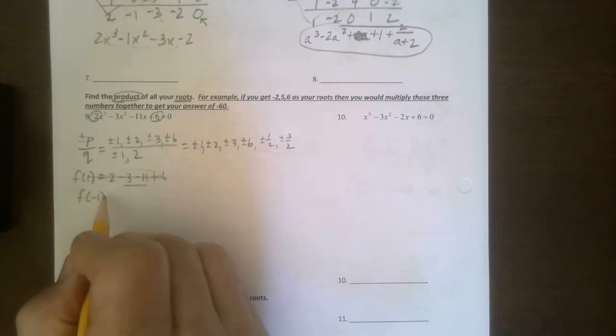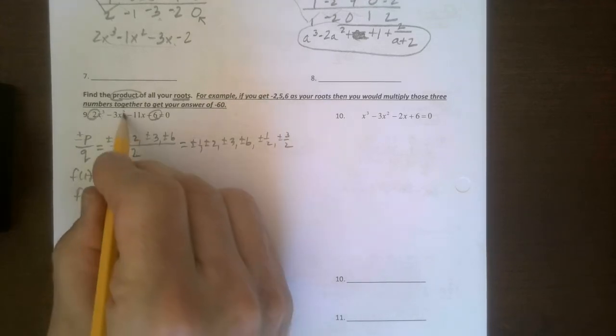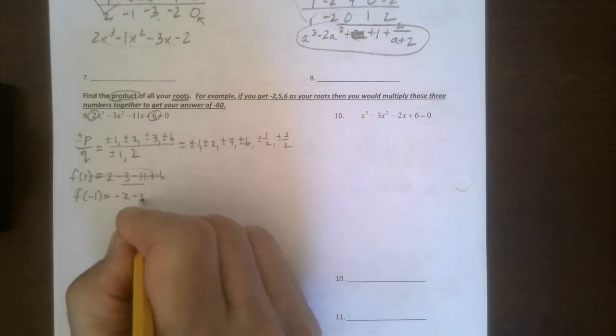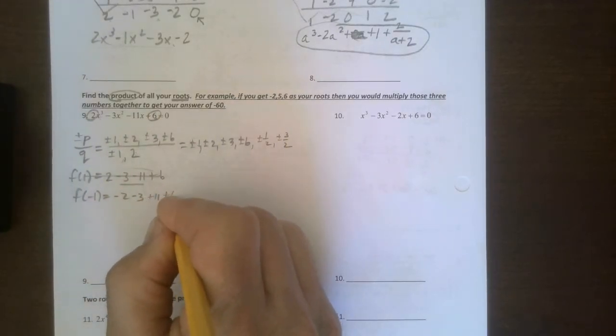So we're going to try negative 1. Negative 1 cubed is negative 1 times 2 is negative 2. Negative 1 squared is 1 times negative 3 is negative 3. Negative 1 times negative 11 is 11 plus 6.